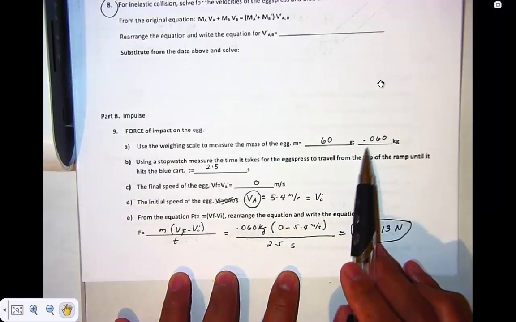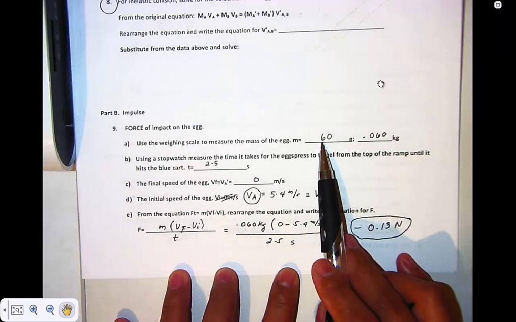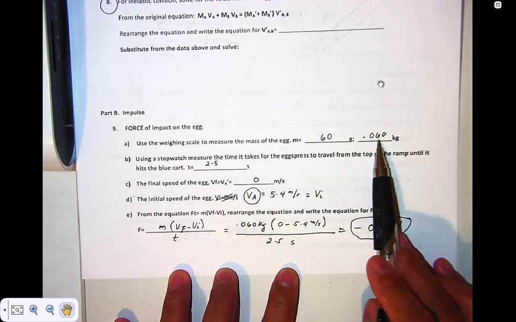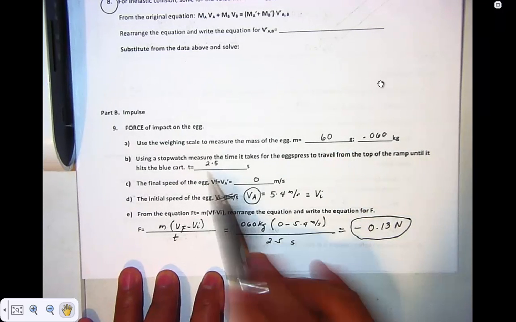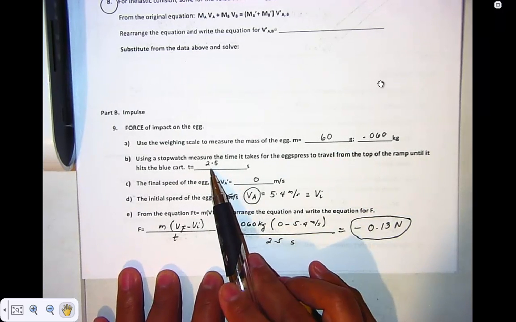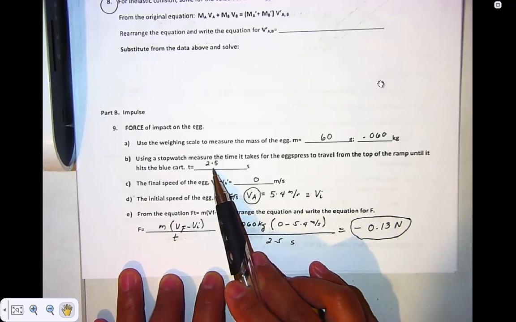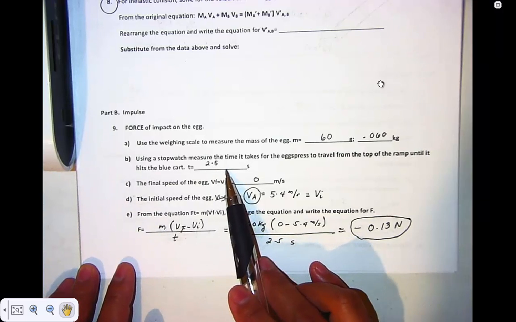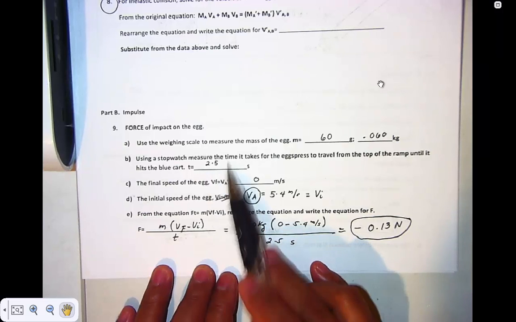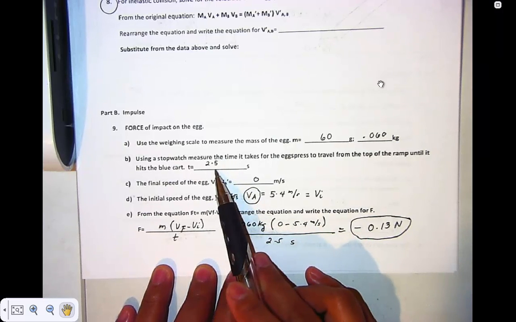My example here is 60 grams, so that would be 0.060 kilogram, divided by 1000. Remember that you use your stopwatch to get the time of travel from the initial position all the way to when your Eggspress stopped at the bottom of the ramp. So you get that time. For example, it's 2.5 seconds.